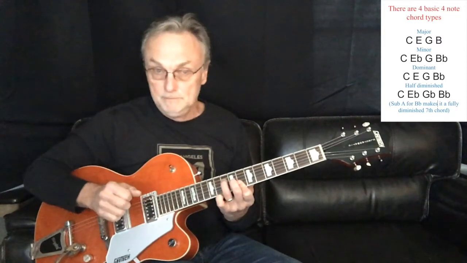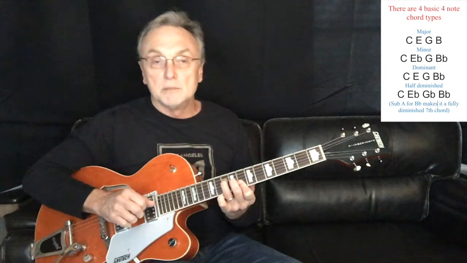For instance, a C7 in the blues could be the 1 chord, so you can go C7 to an F7, back to a C7, to an F7.